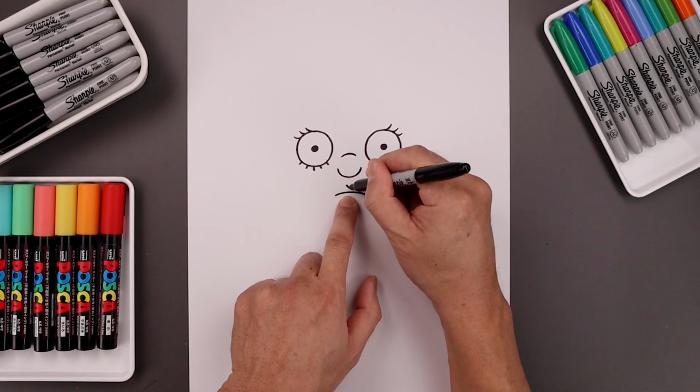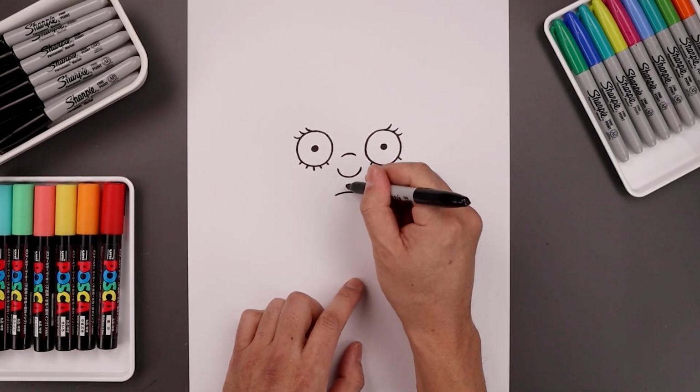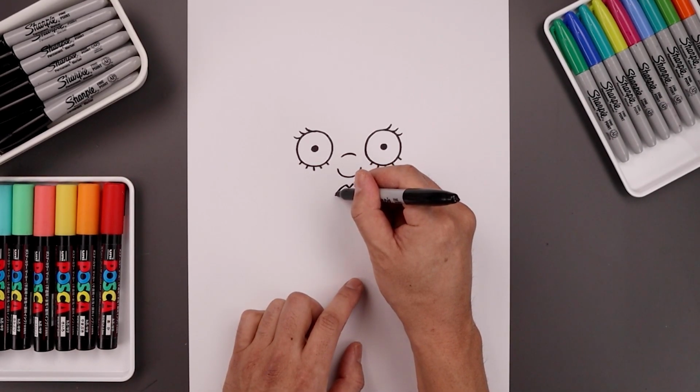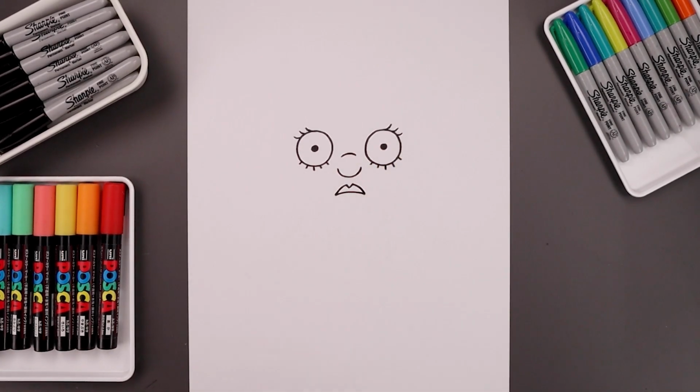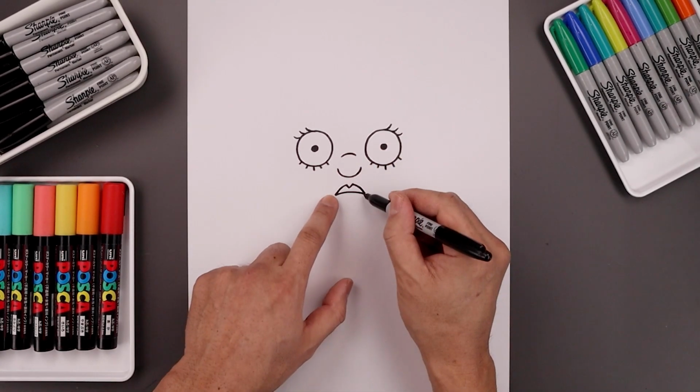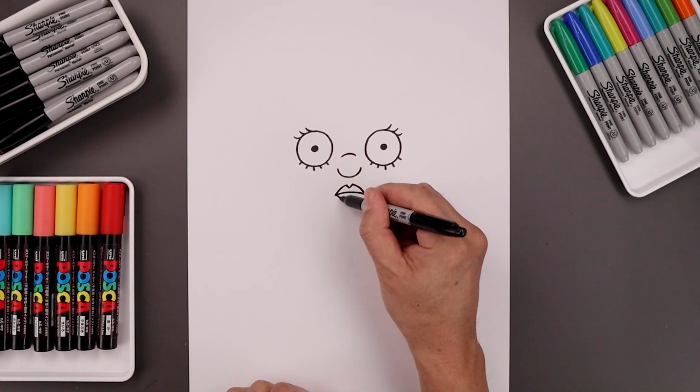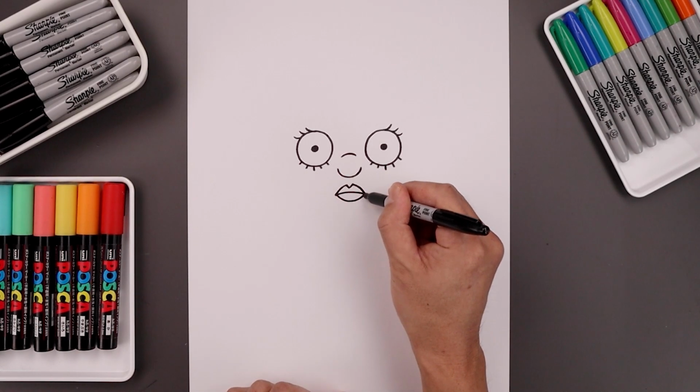Let's start with a V. On the left side, bend this out and down towards the left side of the mouth. Do the same thing on the right. Let's connect the corners of the mouth with another curve coming down and then back up.